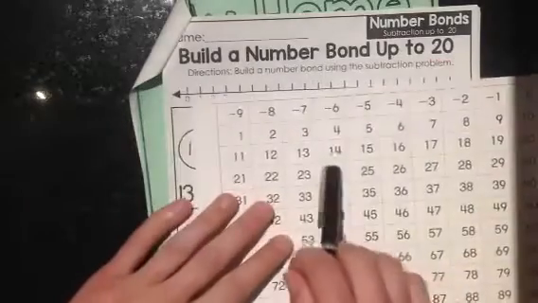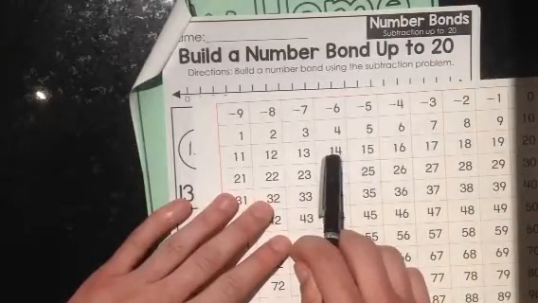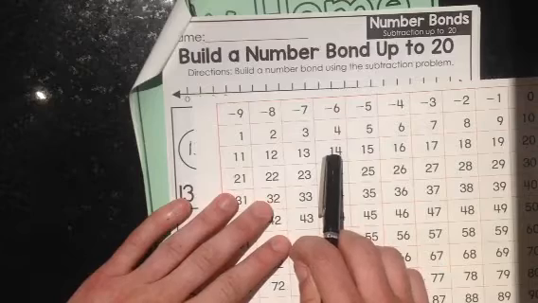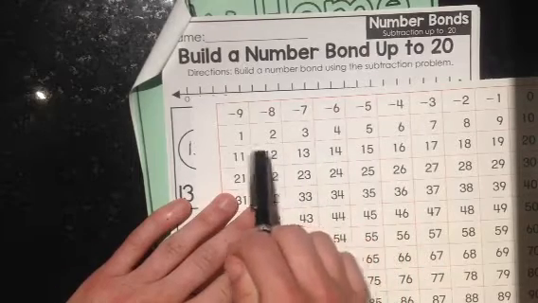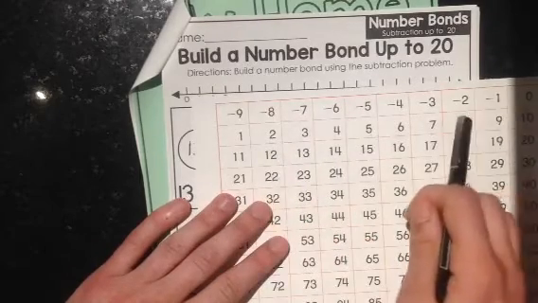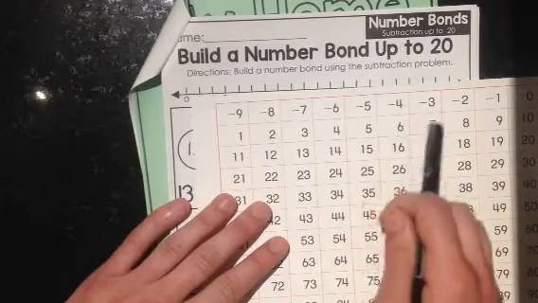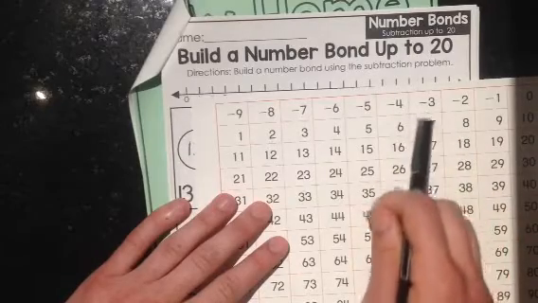We can do 14 for the example. 14 minus 7. You go 14, 1, 2, 3, 4, 5, 6, 7 equals 7. 14 minus 7 is 7.